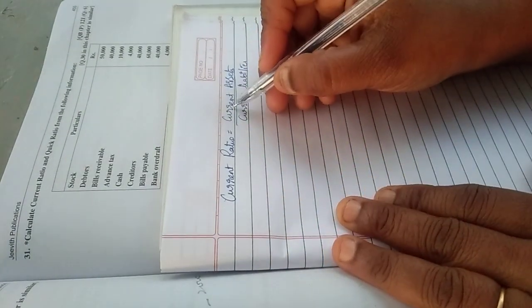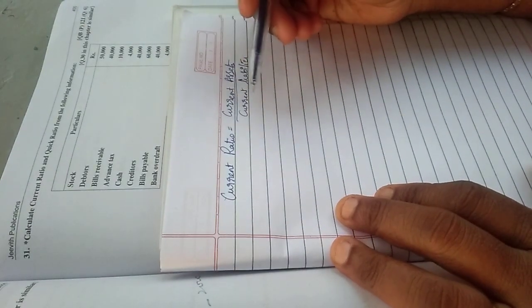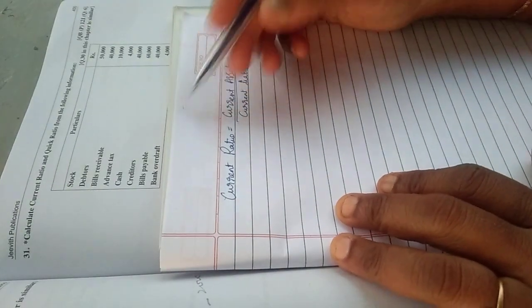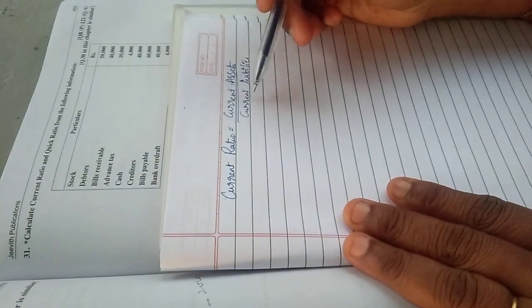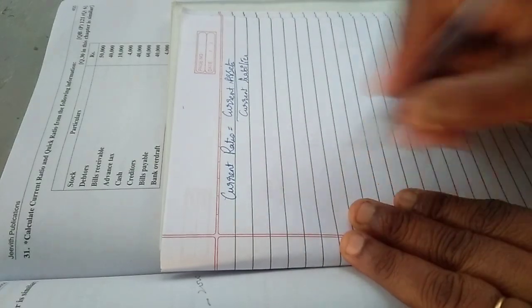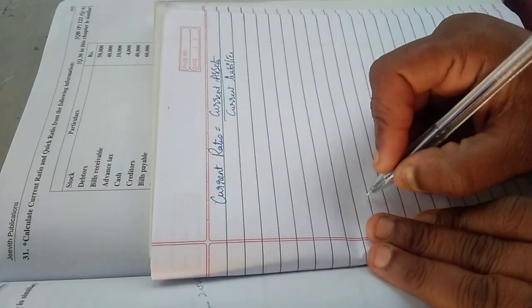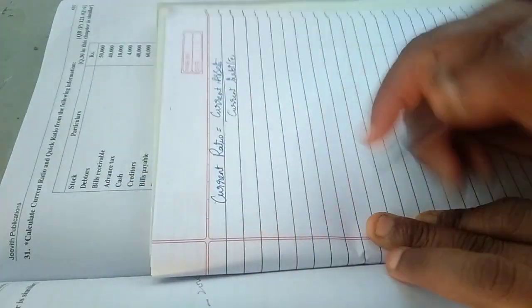Okay, what you need to do is identify the current assets from the question, sum it up, total it and write here. The same thing, identify the current liabilities, total all that and write here and find the ratio. This is current ratio. Now the next ratio which we are going to do is quick ratio.